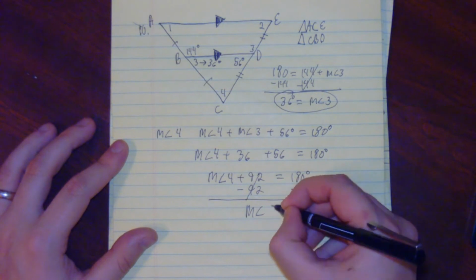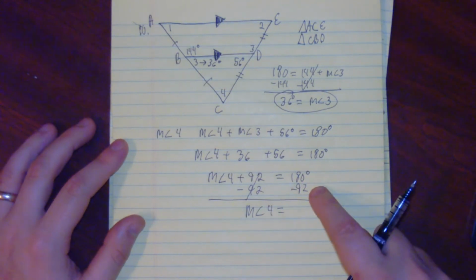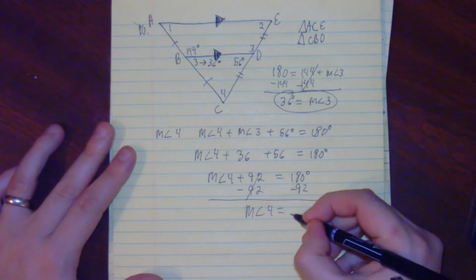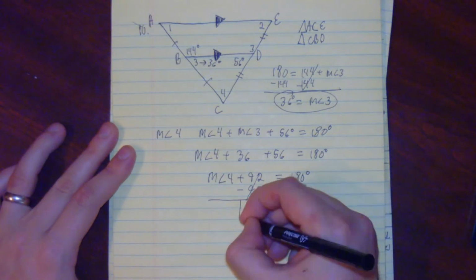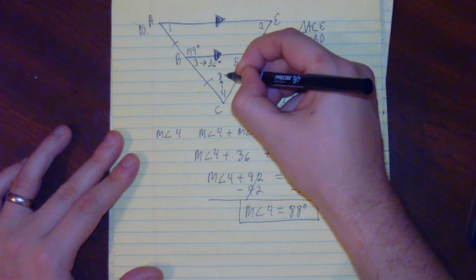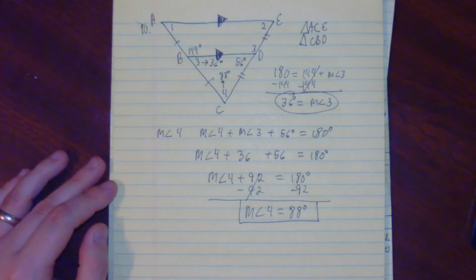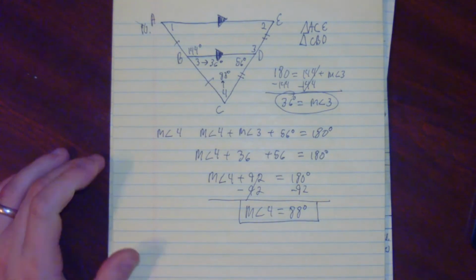So that means the measure of angle 4 is equal to 180 minus 90 would give you 90, and 90 minus 2 would give us 88. So this right here is 88 degrees. We're about finished with the hardest parts.